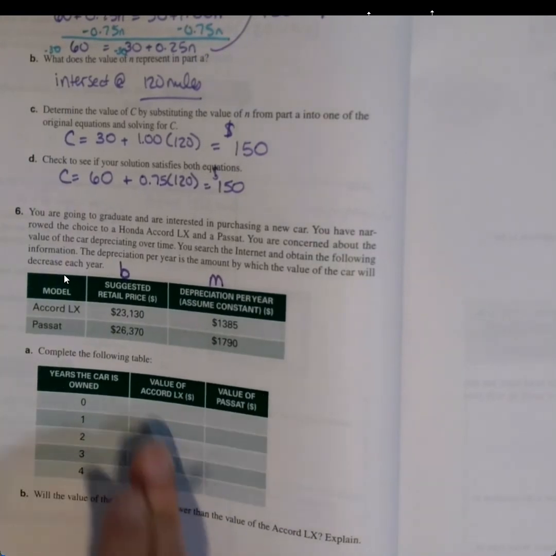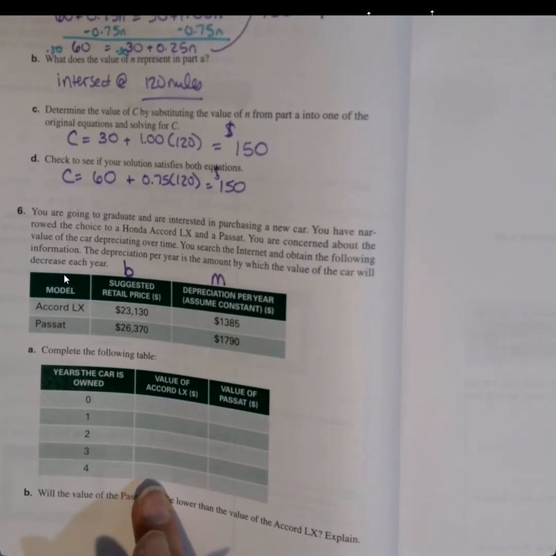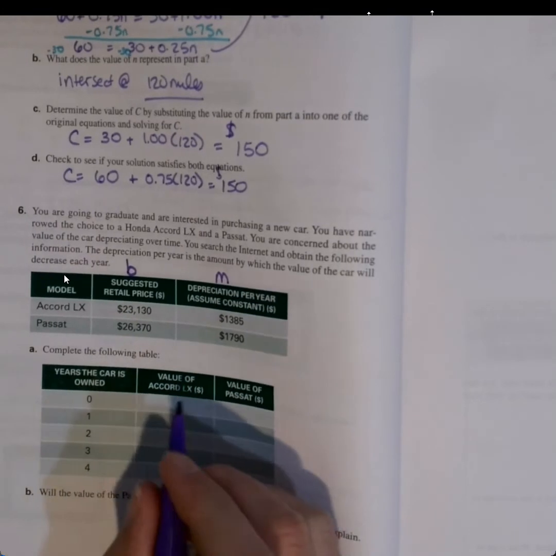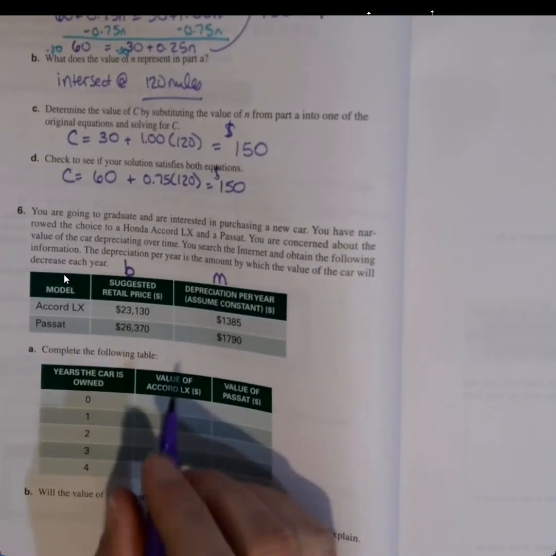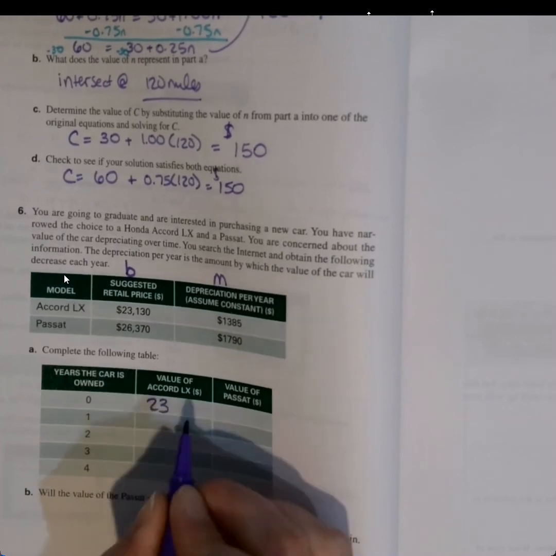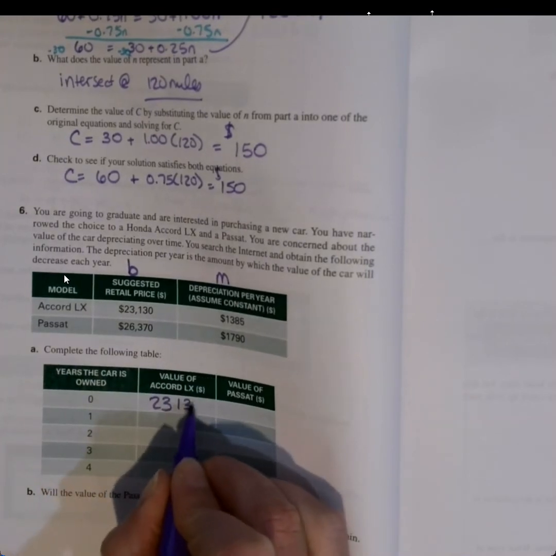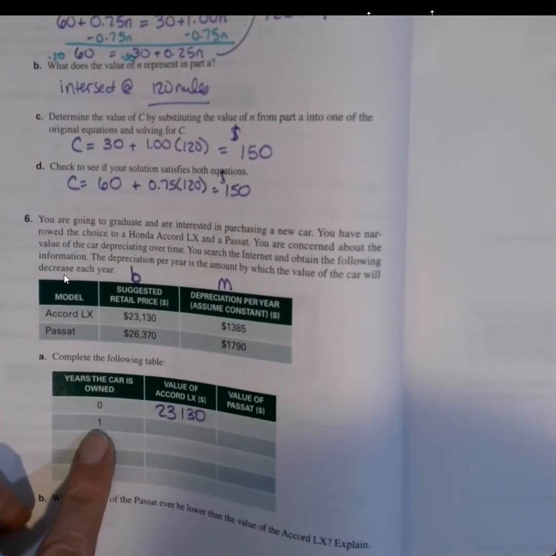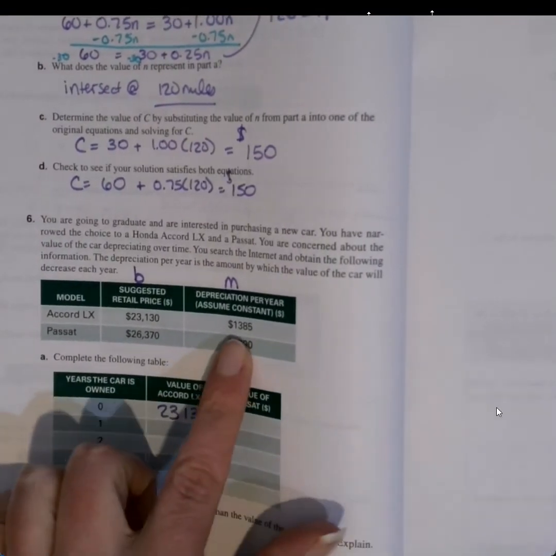Now, technically, I could complete this table without writing an equation, and I will do that for the first couple. Maybe I'll do that for the Accord. So for the Accord, I know that initially it starts at 23,130, and I know that if I want to find the value next year, I can subtract the rate.